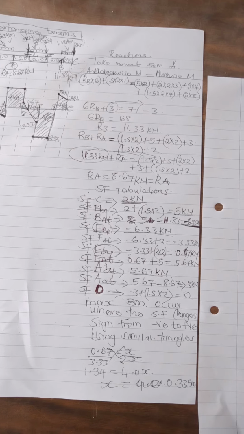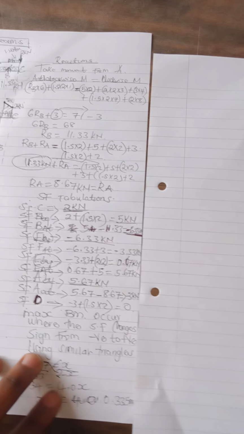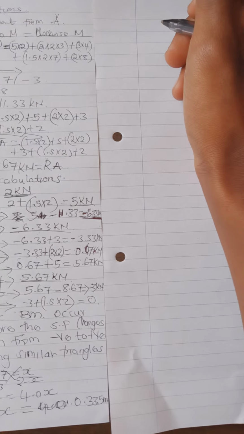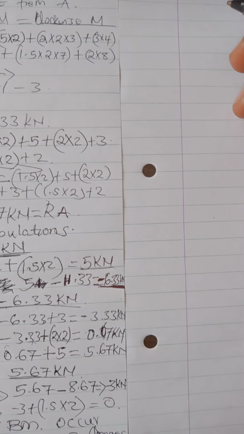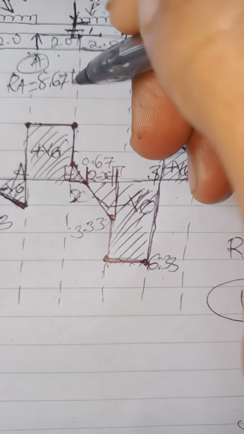So let's find where the maximum BM will occur. We have this point, let's extend it up to the top.